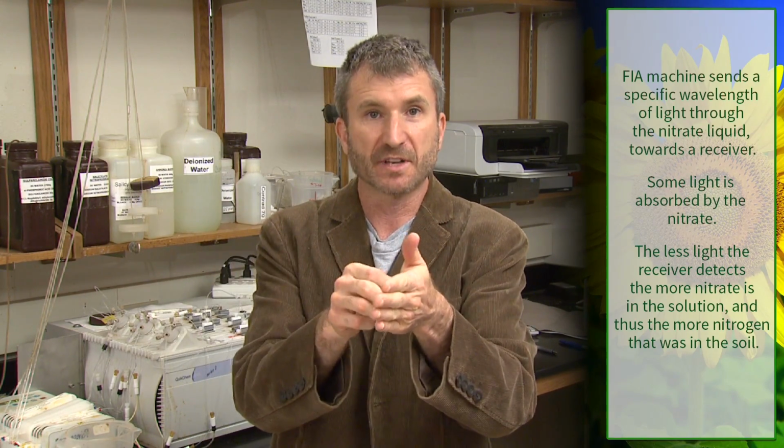It's going to take that liquid solution that contains nitrate, and bring it to a place where on either side there's an emitter of light and a receiver of light. The emitter is going to emit a very specific wavelength of light, and it's going to travel through the solution. The more nitrate that's in that solution, the more of that light it's going to absorb, and the less light is going to hit the receiver. And so it's basically going to measure the nitrogen content of the soil by how much or how little light reaches the receiver after traveling through the nitrate solution.